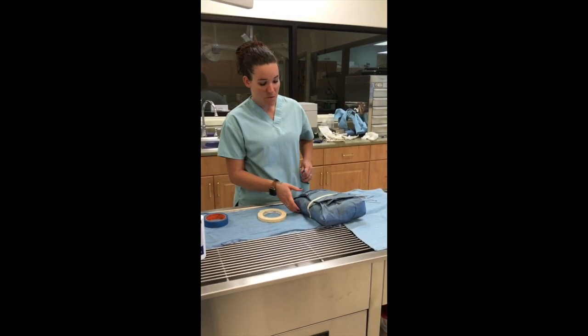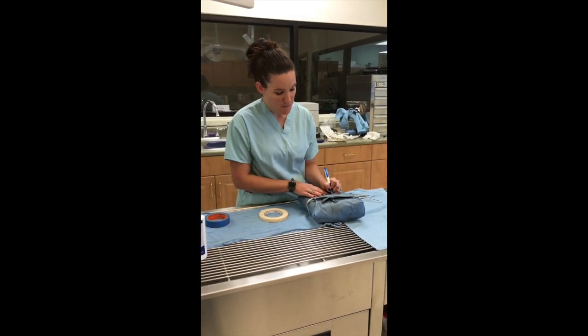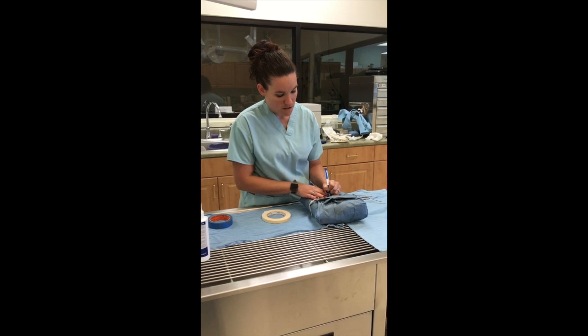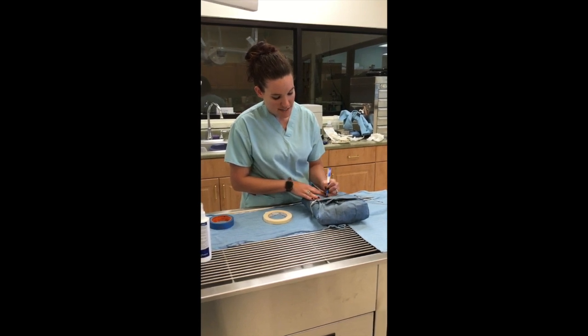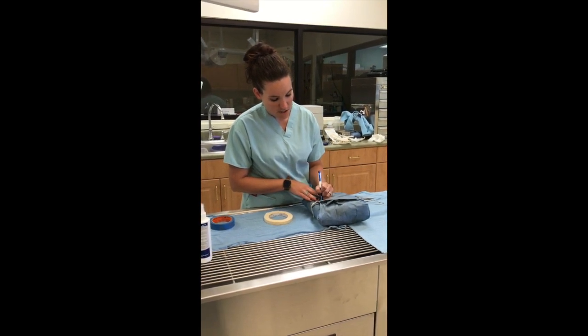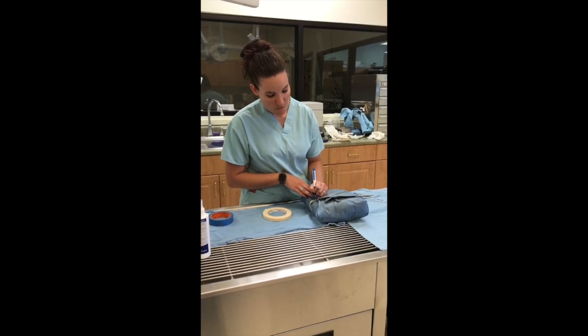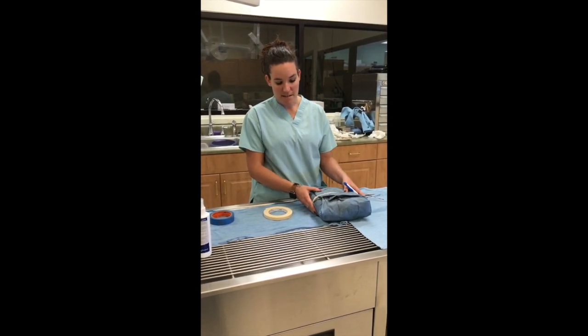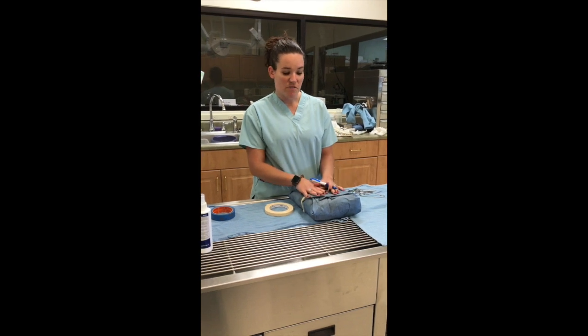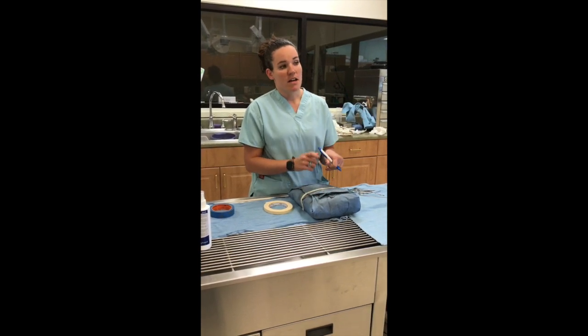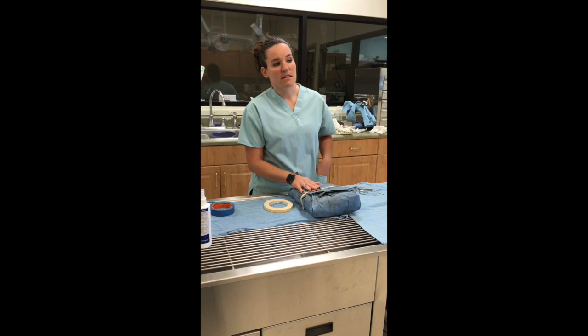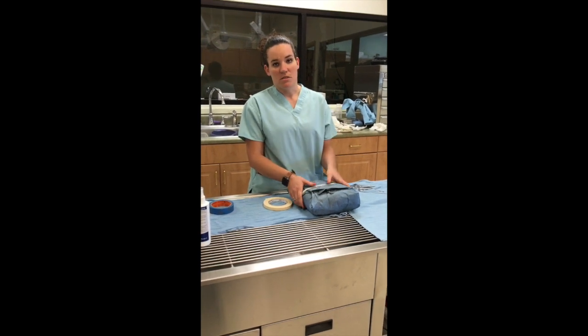We're going to go ahead and label this as a spay pack. We're going to put today's date, which is the 18th, and I'm going to go ahead and put my initials on here saying that I packed this particular pack. So we've got this all ready to go into the autoclave. Once we have a few more things, we'll get the autoclave packed, get it run so that this will be ready to go.